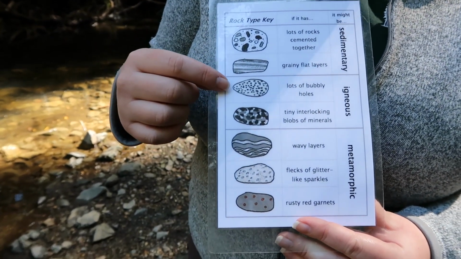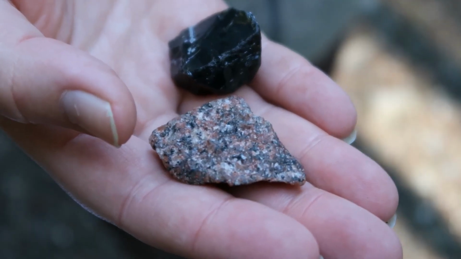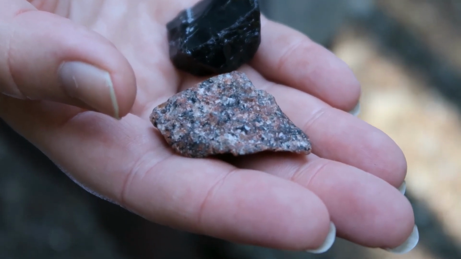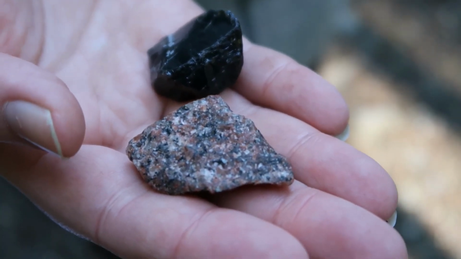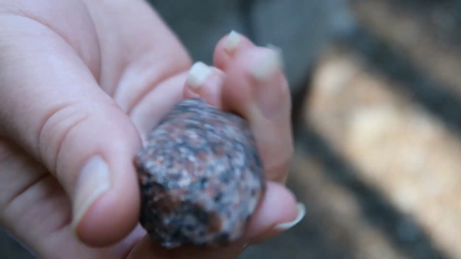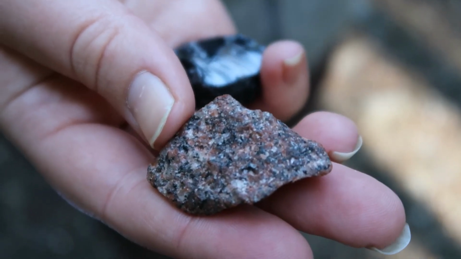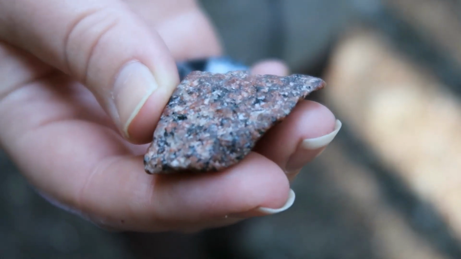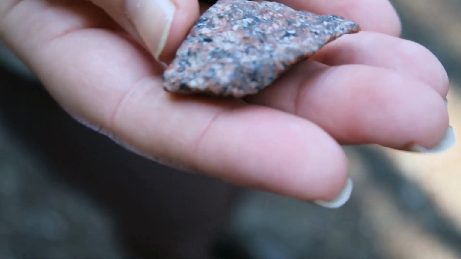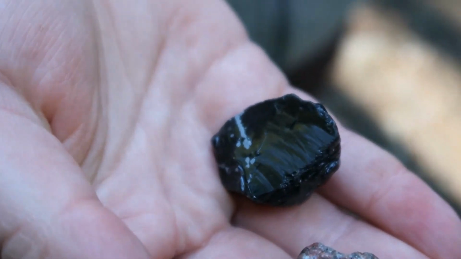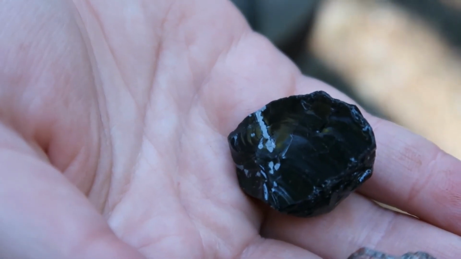Next we have igneous rocks, so we're looking for bubbles or big crystals if it cooled slowly. Igneous rock is formed when lava or magma, so molten liquid rock, cools and hardens into a rock. Granite is usually formed when magma, which is molten rock that's still under the Earth's crust, cools down and hardens. You can see it has lots of shiny crystals, but is all kind of mixed together. We can also have lava cool down, which can form glassy surfaces like obsidian, or we may see bubbles.